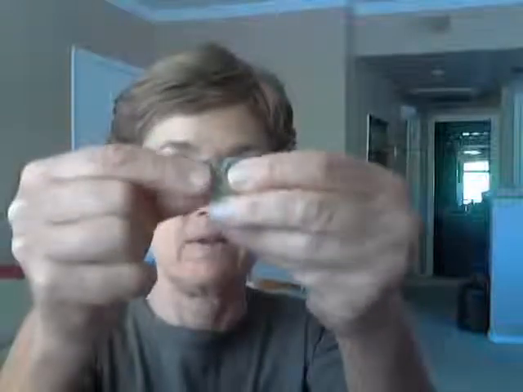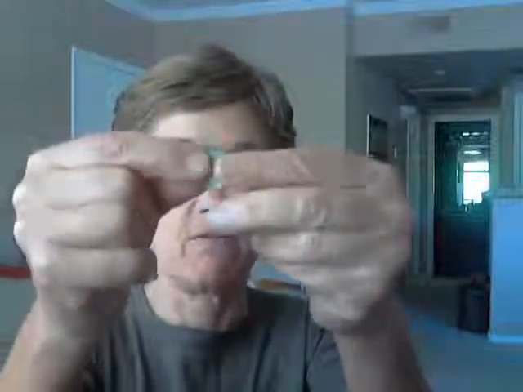So now I have 10 dimes. 1, 2, 3, 4, 5. Here's 5 more. 6, 7, 8, 9, 10. Now, if I ask for pennies, and I don't have all the pennies here, but if I went to the store and said, I want change for this dollar bill in pennies, do you know how many pennies they give me? They give me 100 pennies.